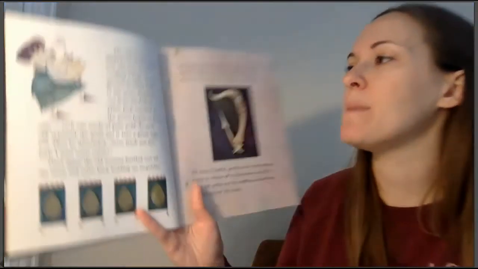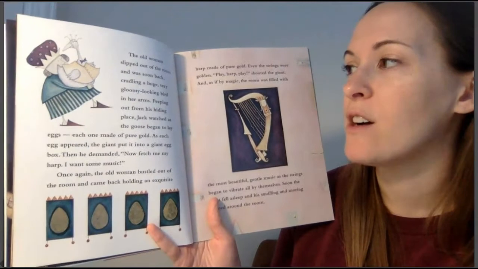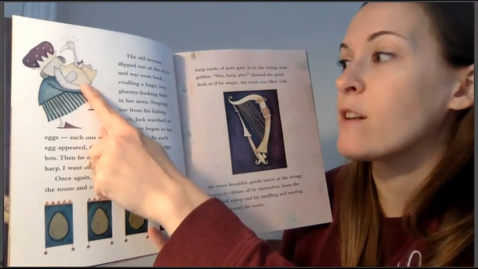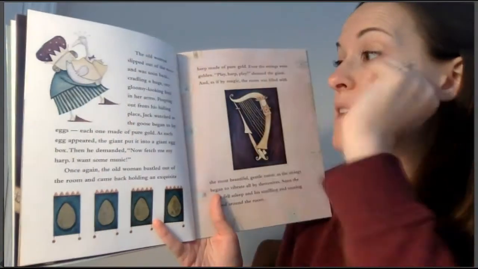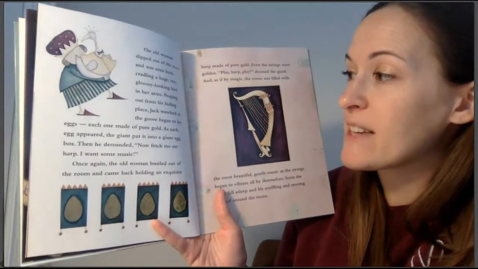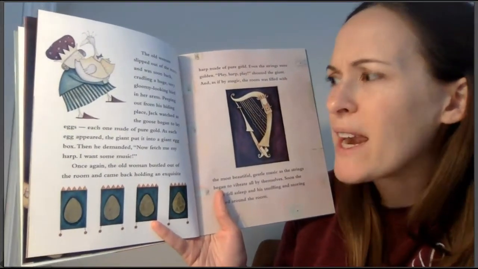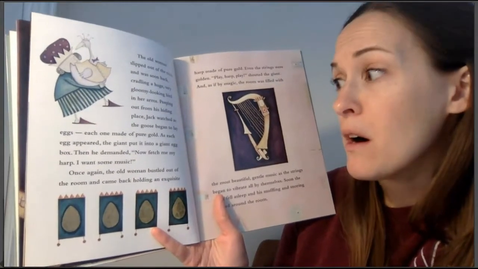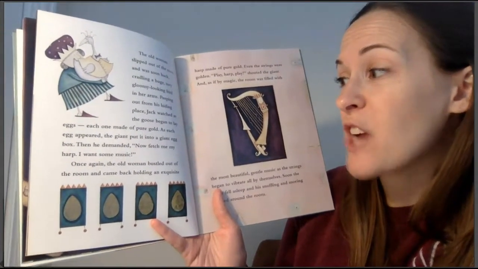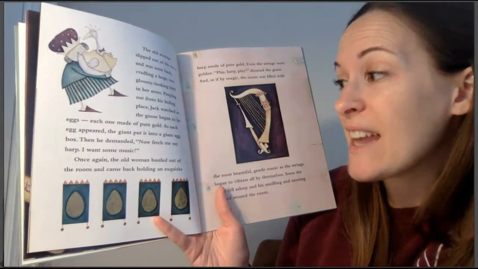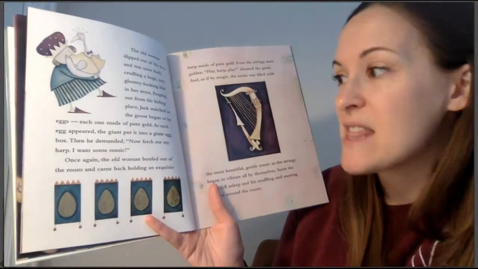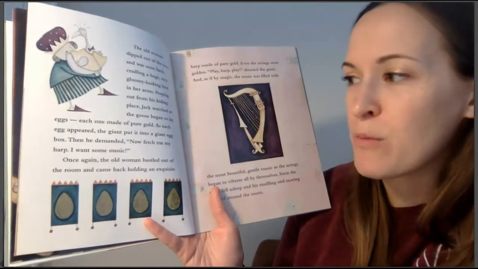The old woman slipped out of the room and was soon back, cradling a huge, very gloomy-looking bird in her arm. Peeping out from his hiding place, Jack watched as the goose began to lay eggs, each one made of pure gold. As each egg appeared, the giant put it into a giant egg box. Then he demanded, "Now fetch me my harp.